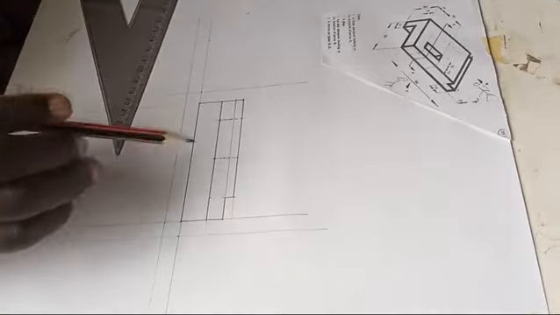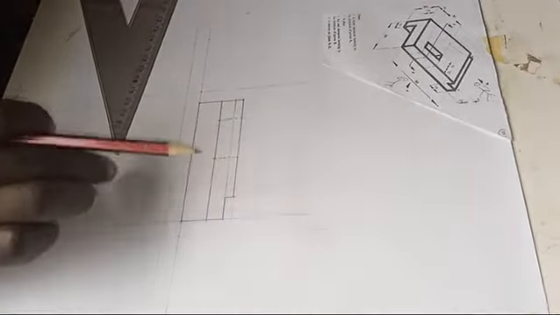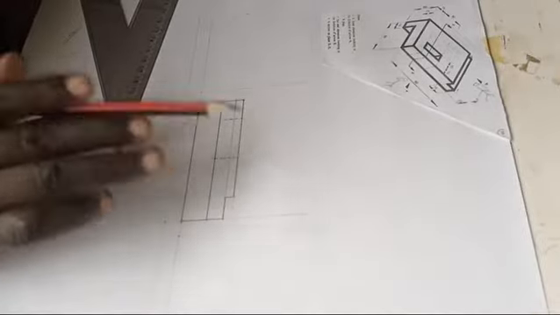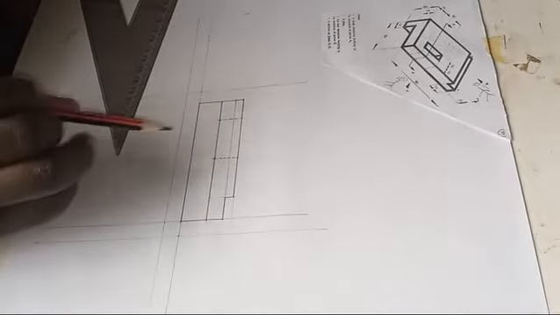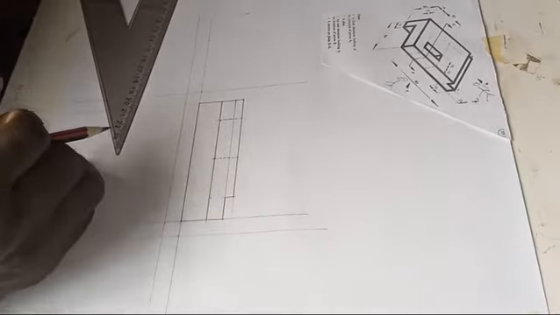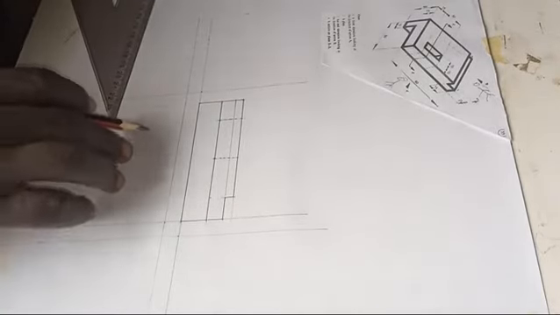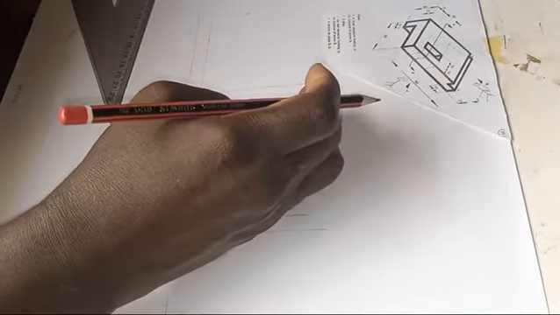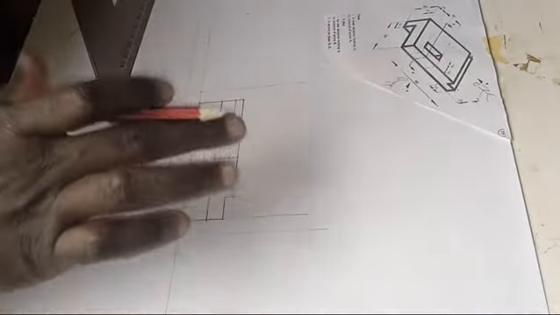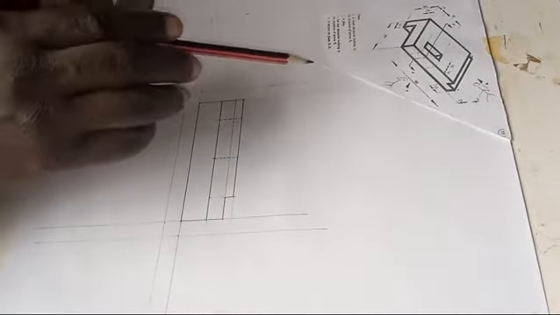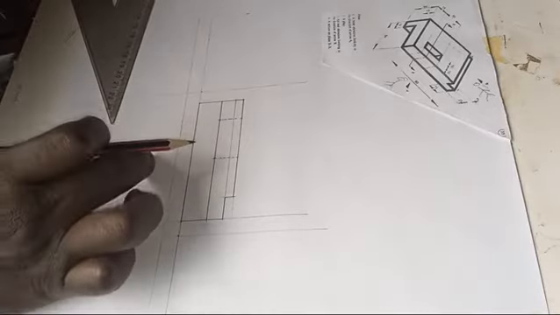The reason why we have done the front elevation up and not below is because this is first angle projection. In first angle projection, your plan must always be at the bottom. If you should place it here, then that would make our plan go to the top, and that one will be third angle projection. But we are actually drawing in first angle, so your plan will be down.